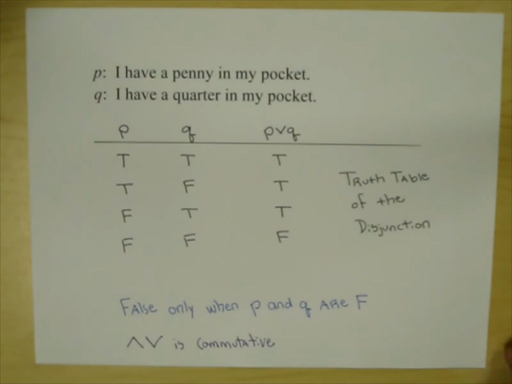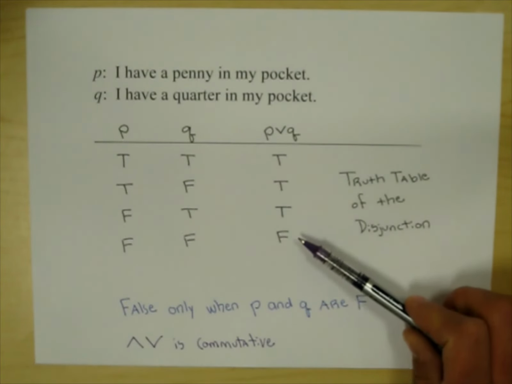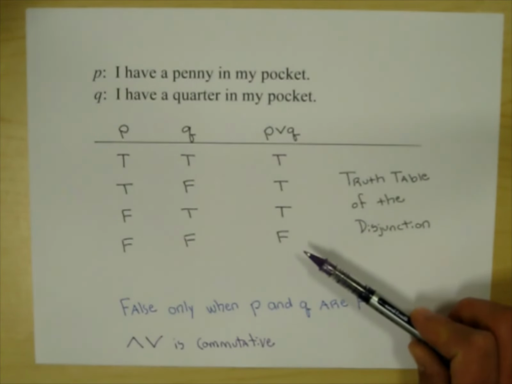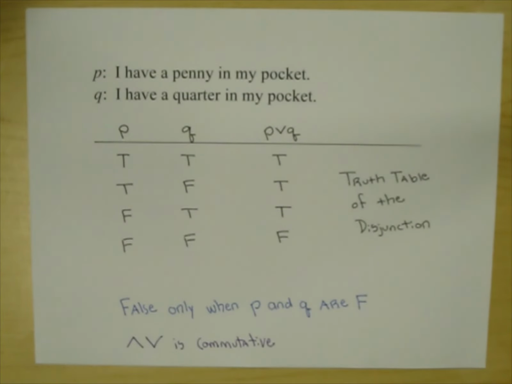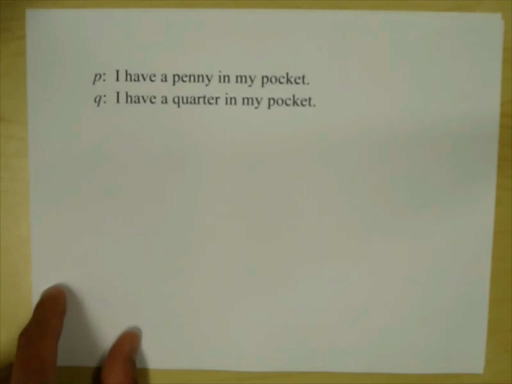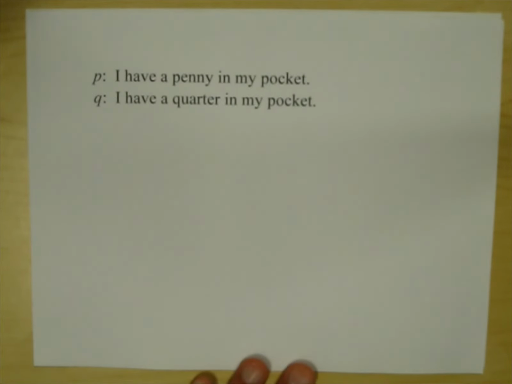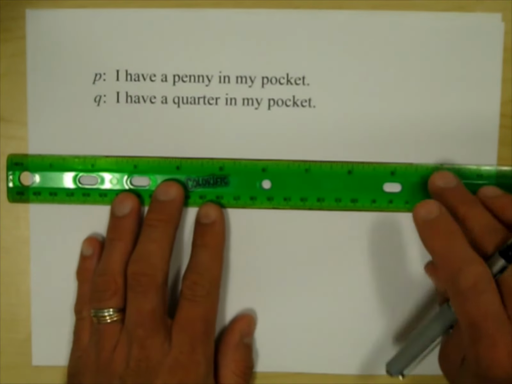So we got to make sure we know these facts about the truth values of the or. So now how many arithmetic facts do we have? We have 8 of them. 4 from the and, 4 from the or. Now we're going to go ahead and give you 2 more. So we'll have 10 arithmetic facts that we'll be using today, and it will get a little more complicated than this. For now, let's do the one that we haven't done yet. I have a penny in my pocket, I have a quarter in my pocket. The one that we're going to do now is the negation.